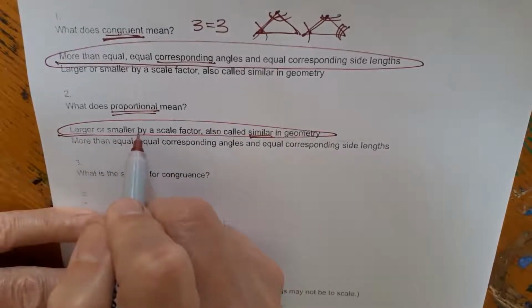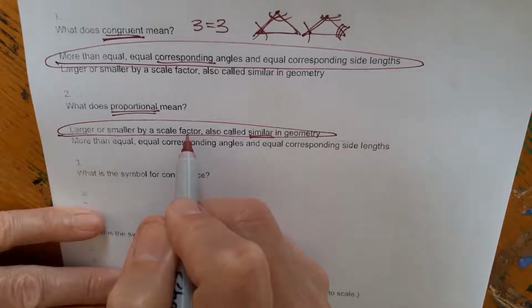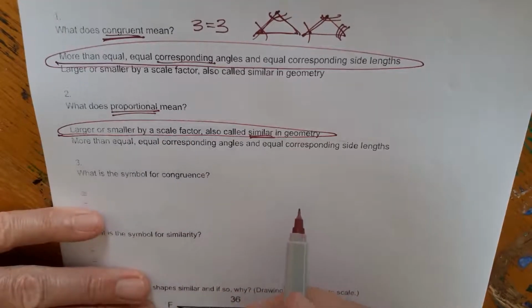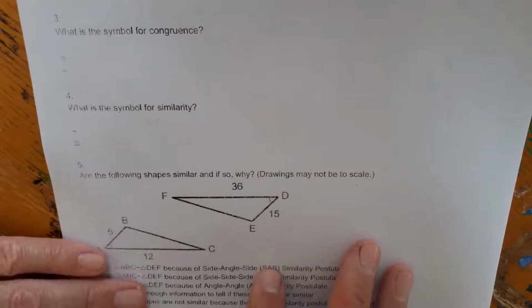And it means exactly the same shape but either smaller or bigger, related by a consistent scale factor. Right? That's what proportional means, and we use a proportion to solve it. See other lessons for examples on that.